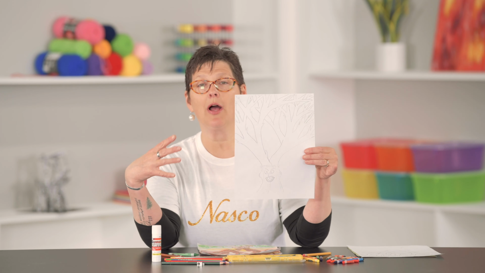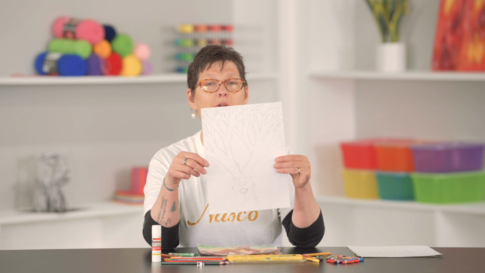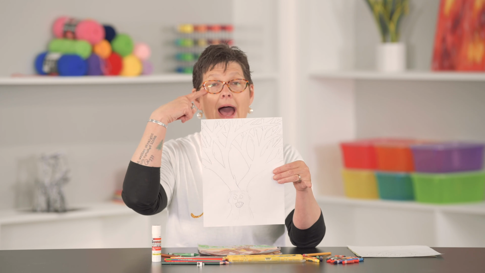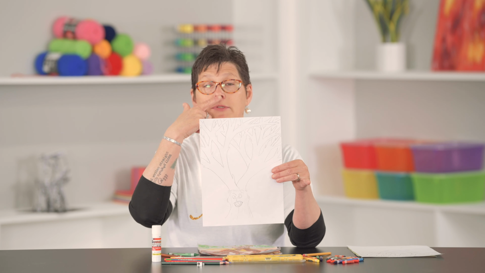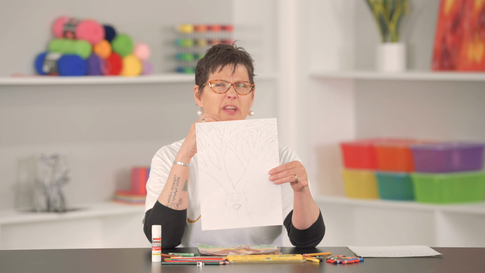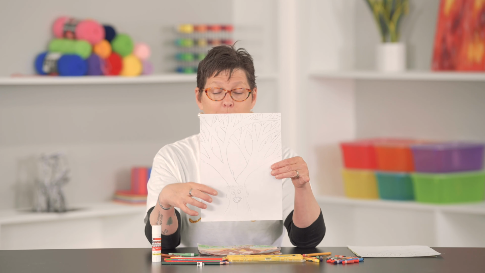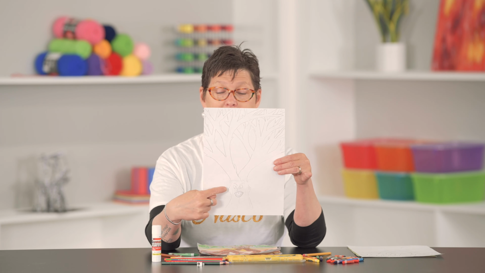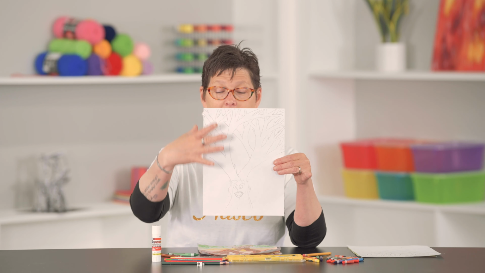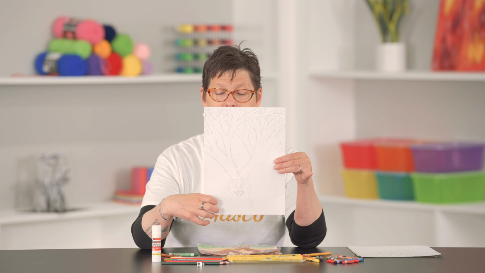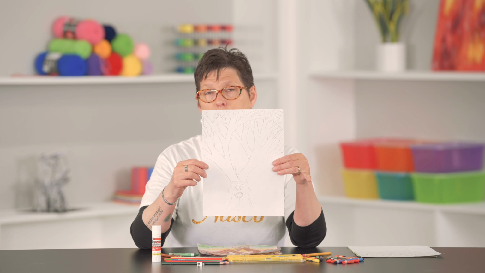Next, you're going to add the face. And so you're going to talk about facial expressions, you're going to talk about eyes and noses and mouths, and how do you get a happy mouth, how do you get a sad mouth, angry mouth, and you want to put some ears on it, and then get that all set up. And then you're going to start to color it.